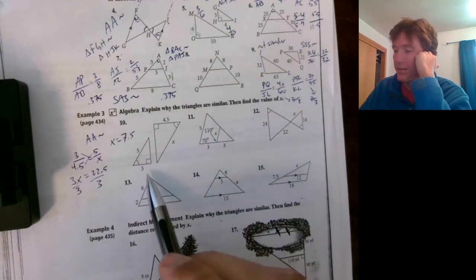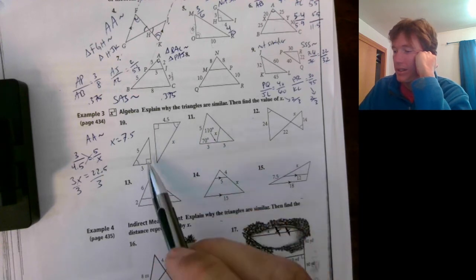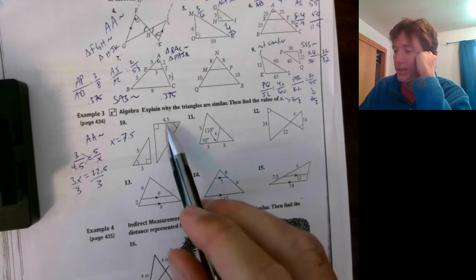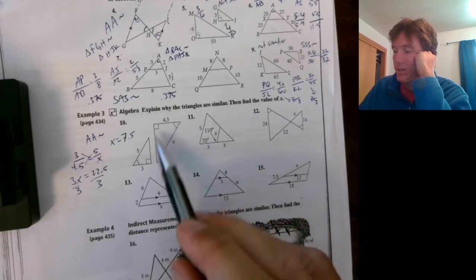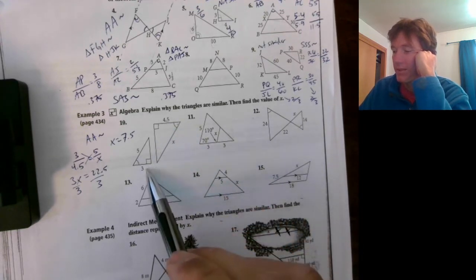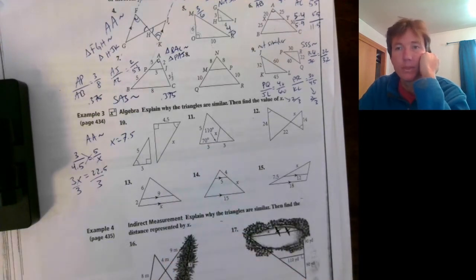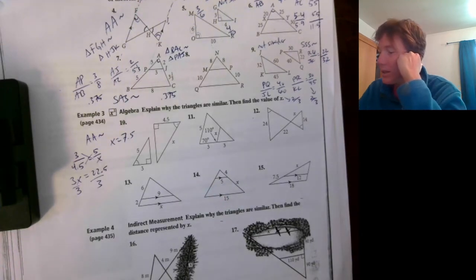Another way is to see that the ratio here is 2 over 3, or the big one is 1.5 times the smaller one, so I just take 5 and multiply it by 1.5, and you'll get 7.5. Alright, next one.